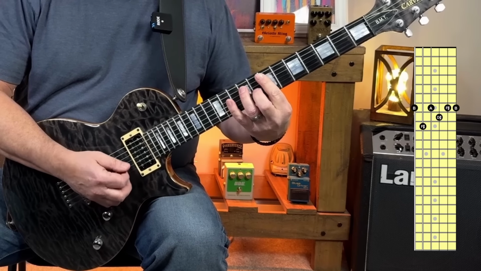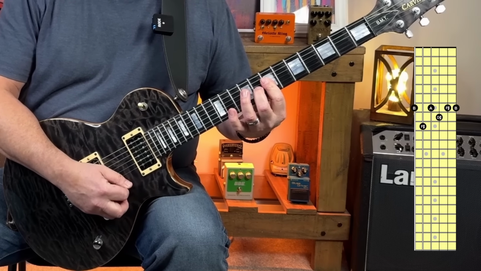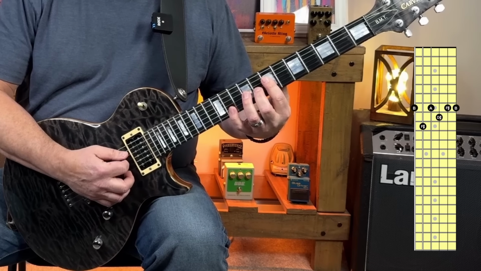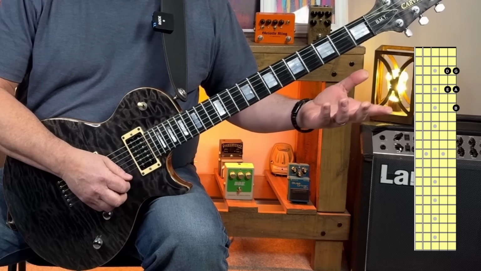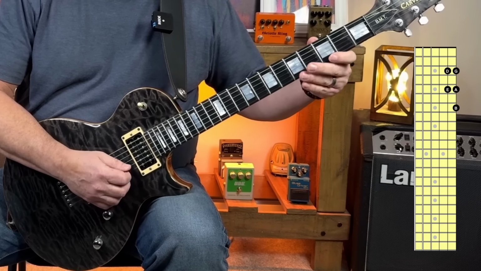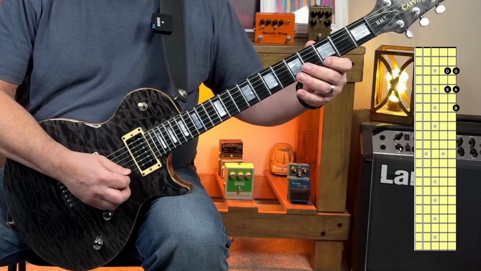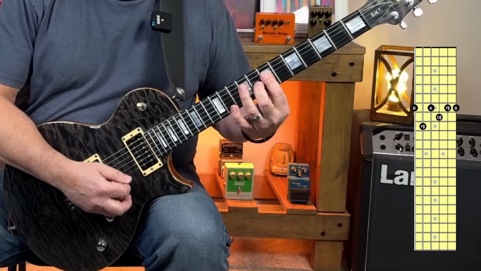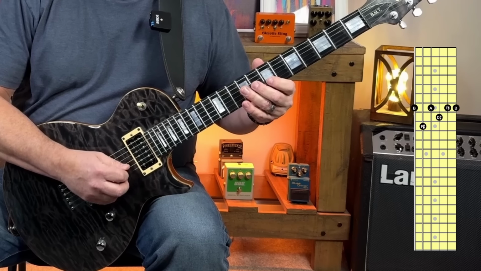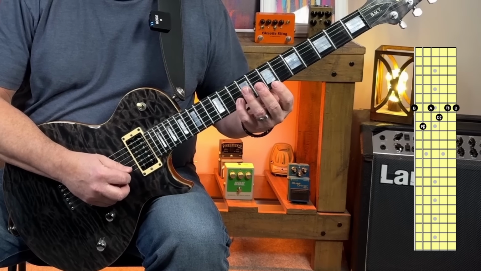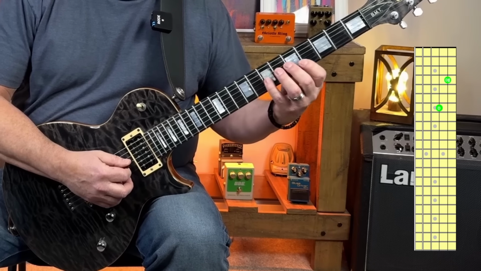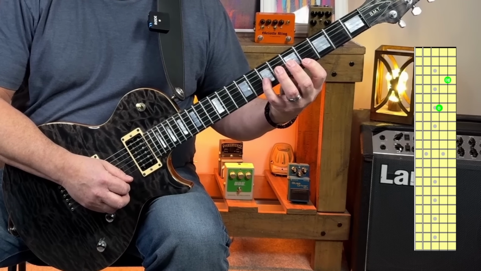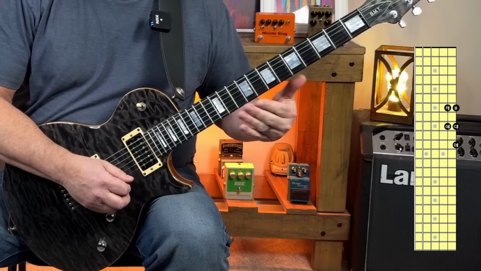But the next chord is B7. And this poses a problem if we try to use that G major pentatonic pattern, because the G major pentatonic has the notes D, E, G, A, and B. But B7 has the notes B, D sharp, F sharp, and A. So D and D sharp, well, they clash big time. So that doesn't work. How about moving the pattern up to the 7th position?